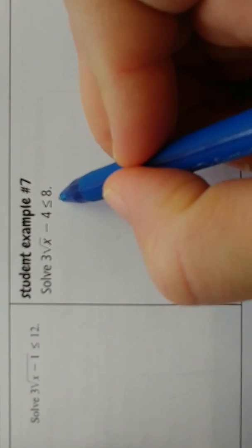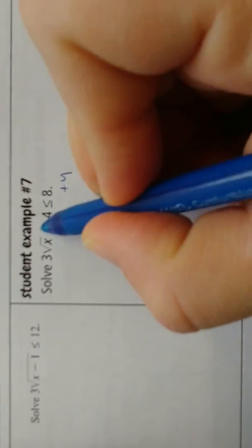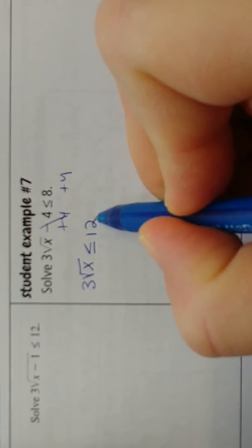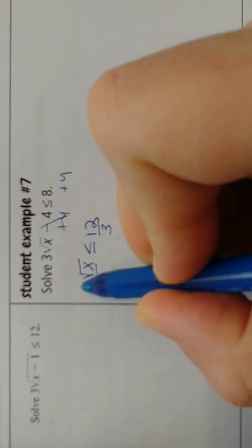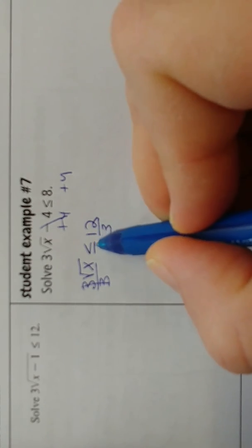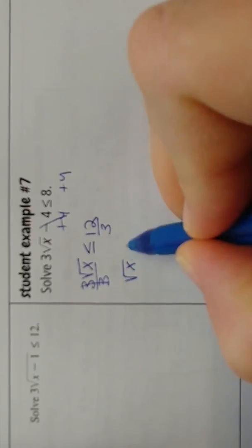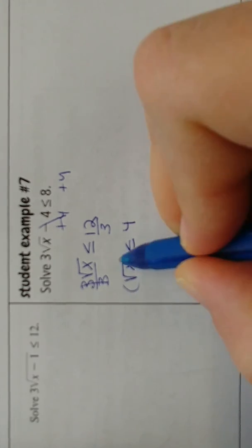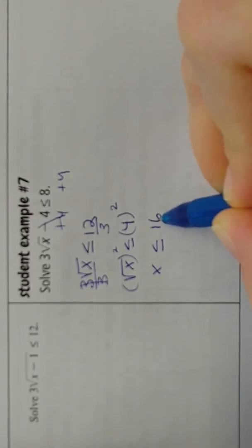To solve an inequality, you treat it a lot like an equality, or an equation. So we'll just start that approach here by adding 4 to both sides. And that gives us 3 radical x is less than or equal to 12. Now, in order to isolate my variable here, I'm going to divide both sides by 3. Because it's a positive 3, I don't need to worry about flipping that symbol like I normally would if I were solving an inequality. So I have radical x is less than or equal to 4. And lastly, I need to square both sides here. So I get x is less than or equal to 16.